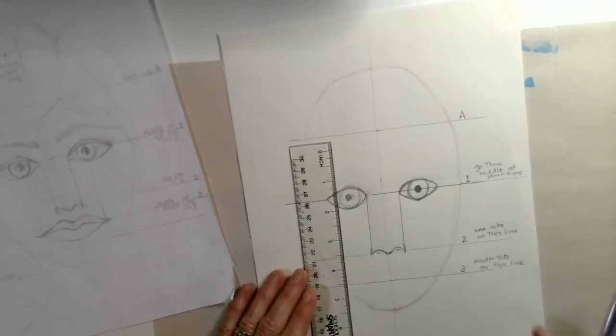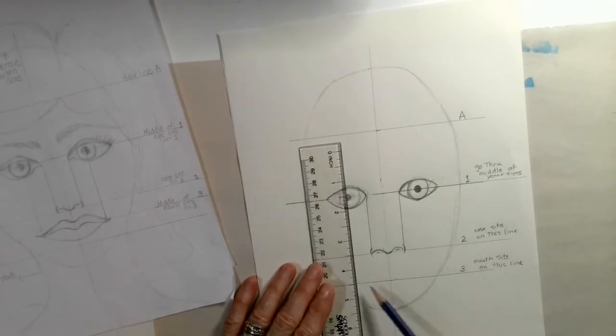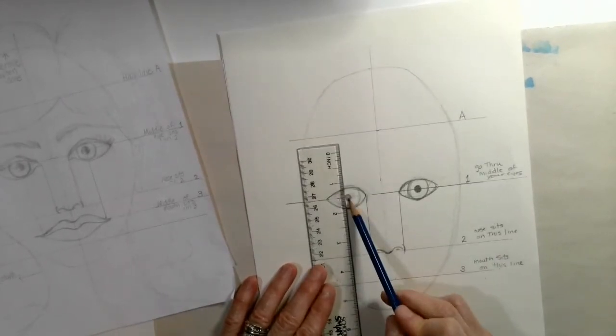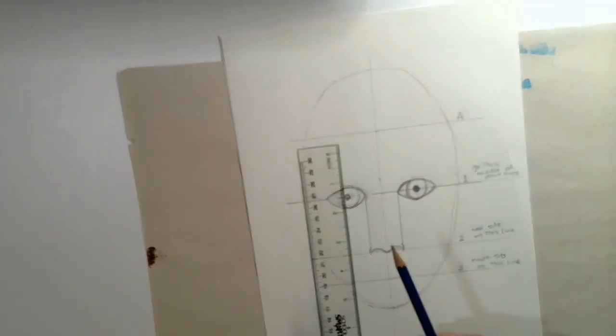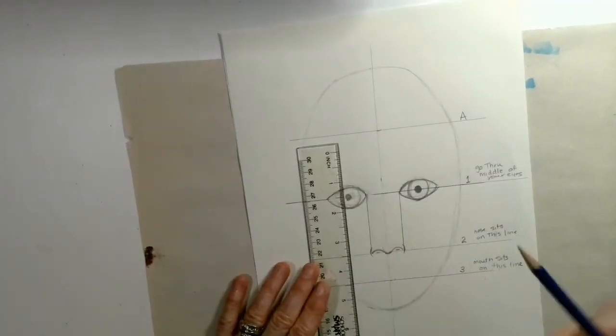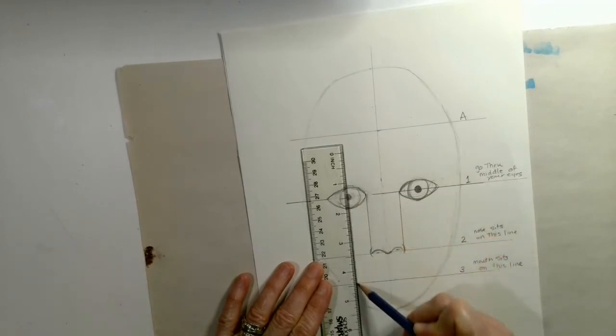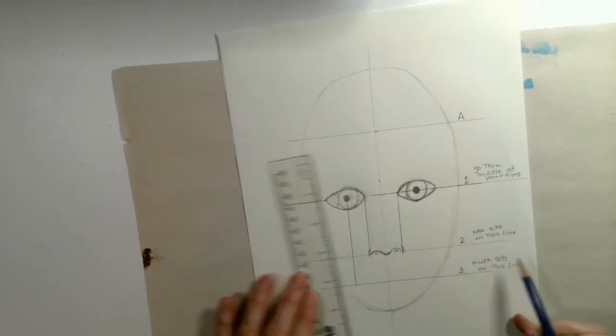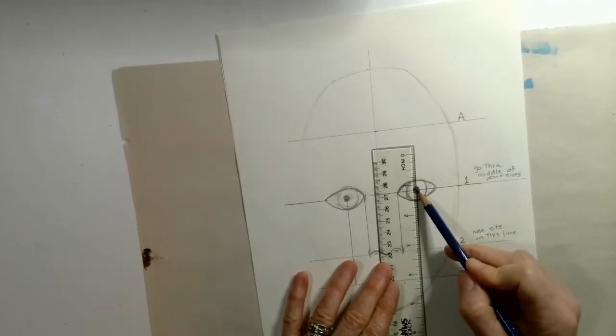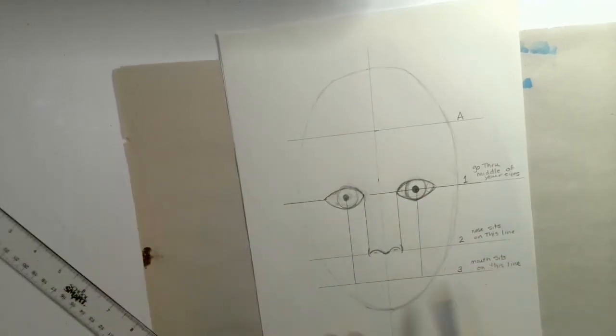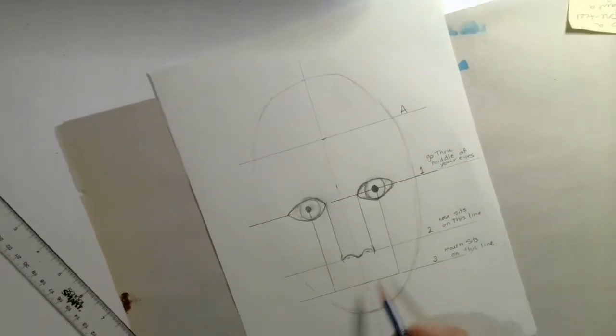Okay, so now let's do the mouth. To figure out where the mouth goes, you need to go back up to your pupil, and let's remove her. Go back up to the center of your pupil, and you're going to draw a line down to line number 3. Center of pupil. Line number 3 is where your mouth is going to sit.